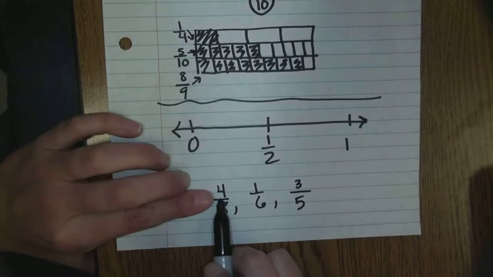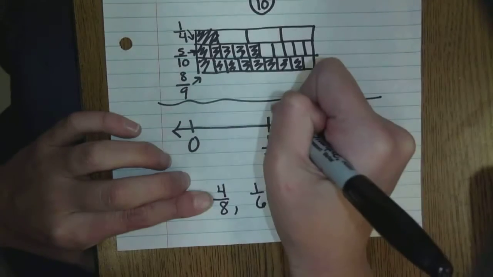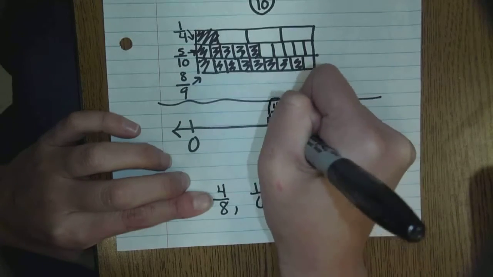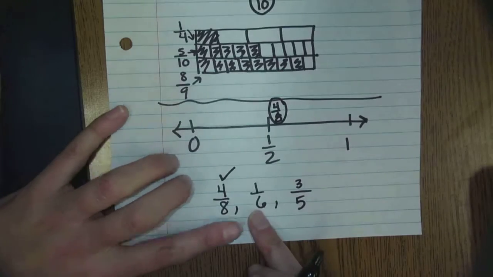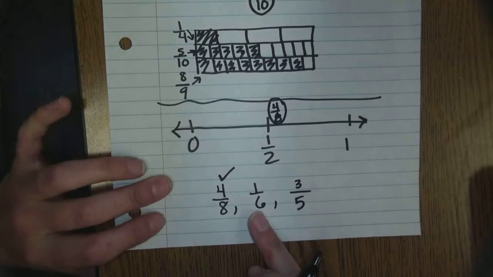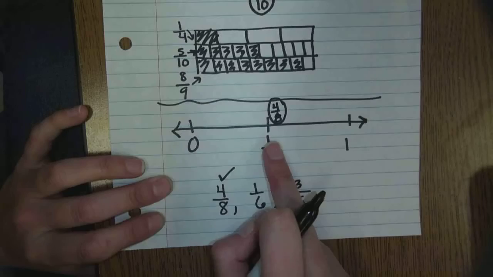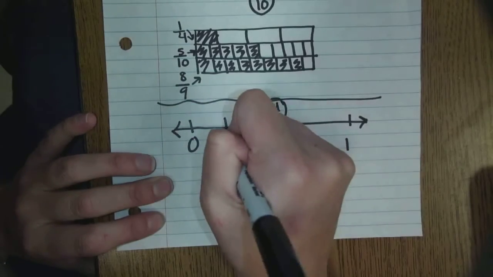Half of 8 is 4, so this automatically is going to go on our half line here. 6 is an even number, so half of 6 is 3, and I only have a 1 up top, so 1/6 would go here. 1 is less than a half. It's only 1 piece shaded in.